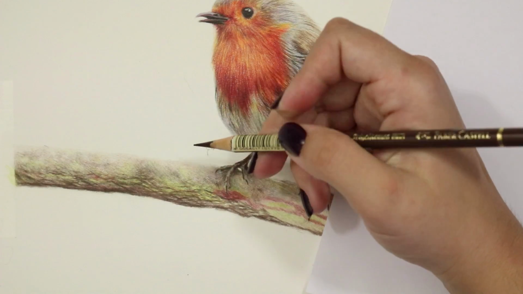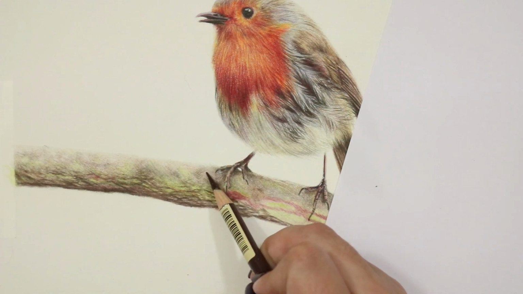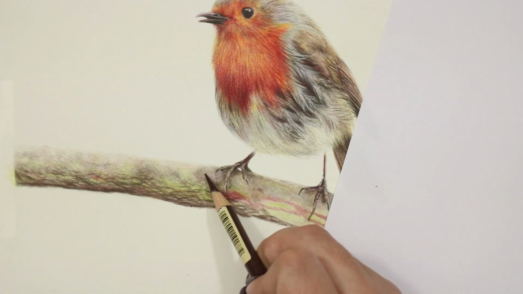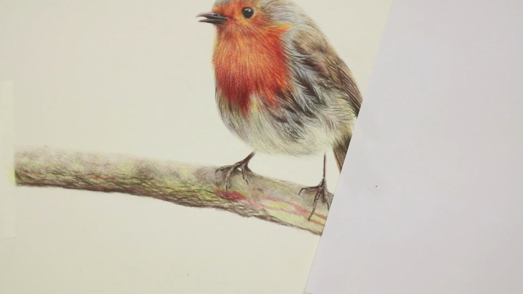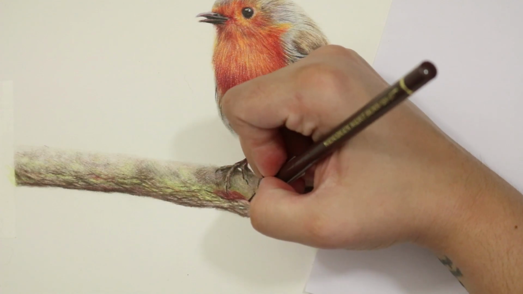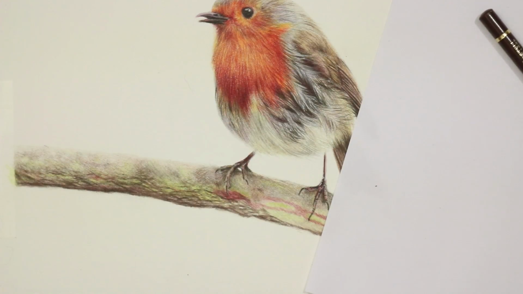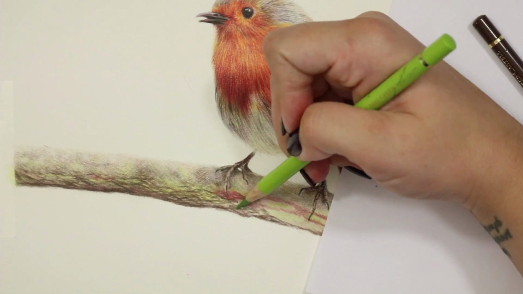Just adding in some darker areas, adding in a little bit more prominent texture on the very top here, just where the light is catching it. You can see a little bit more detail and texture. Shade a little bit more of that green as we come further down.